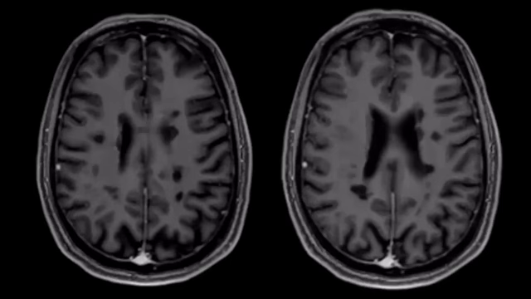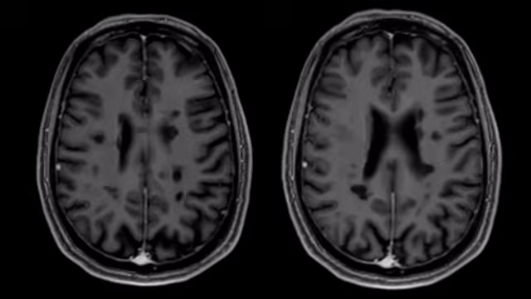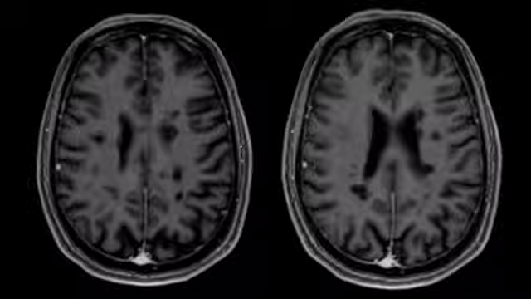Let's move on to the next characteristic on imaging that you should know and should make you think multiple sclerosis. Those are the so-called black holes. Demyelinating lesions, especially chronic demyelinating lesions, can be very dark on T1 weighted images. That's why we call them black holes. And this is quite typical for multiple sclerosis.